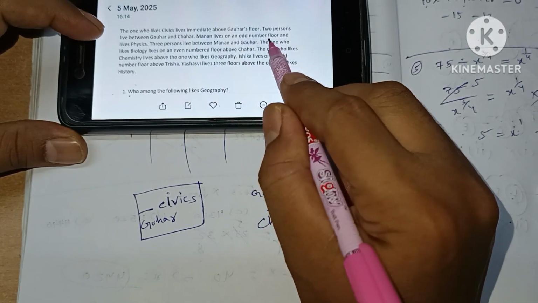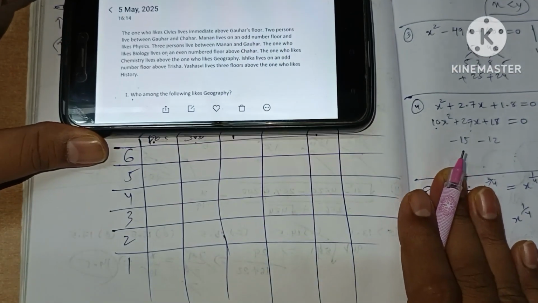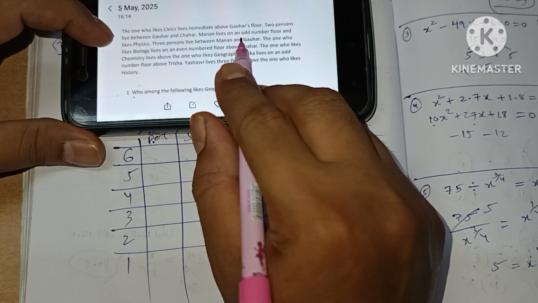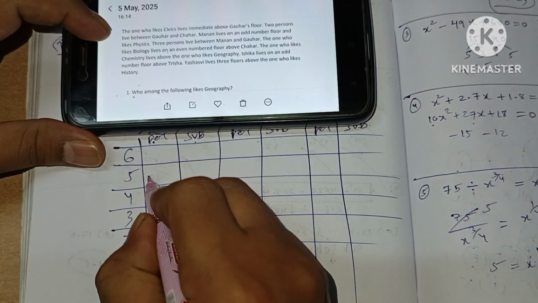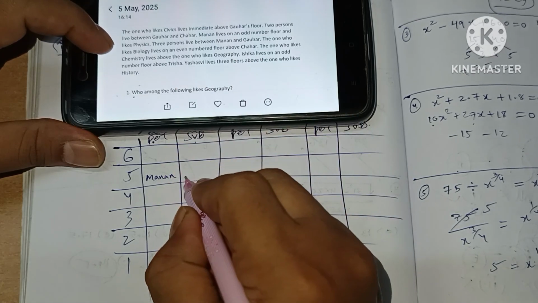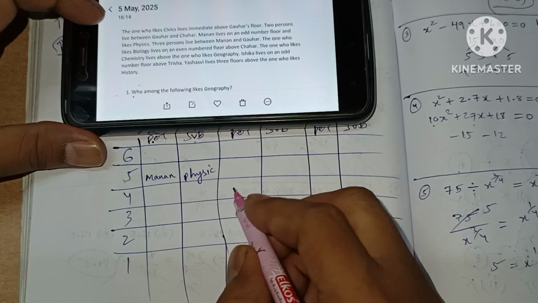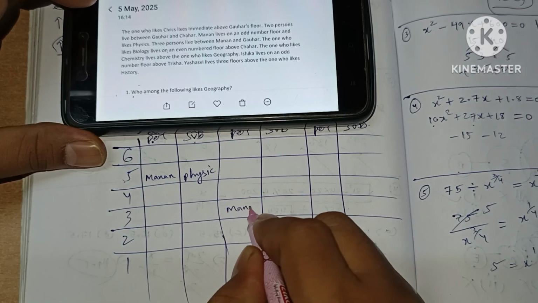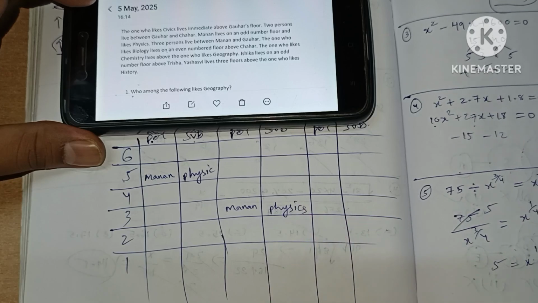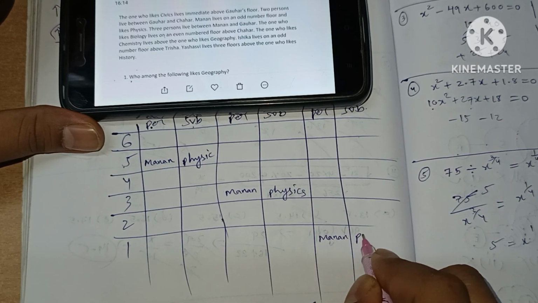Next one. Manan lives on odd number floor and likes physics. Let's start this in our puzzle. Manan lives in odd number floor. So odd number means this one. Manan here, and he likes physics. So this is one possibility. Another possibility is this one. Manan likes physics. Another possible place is here. Manan likes physics.